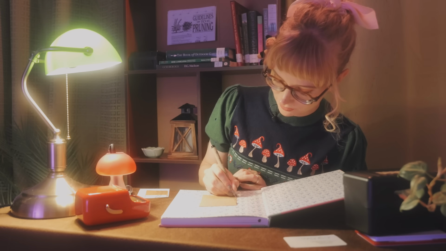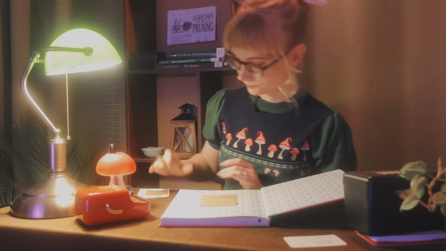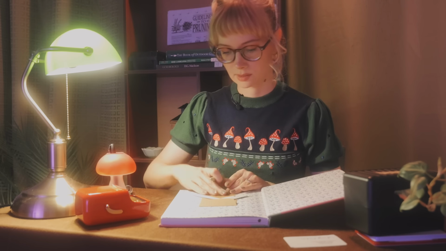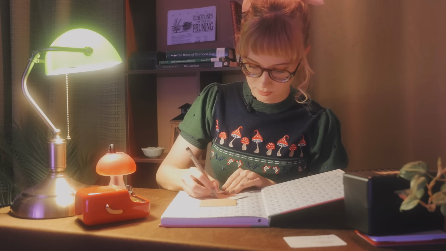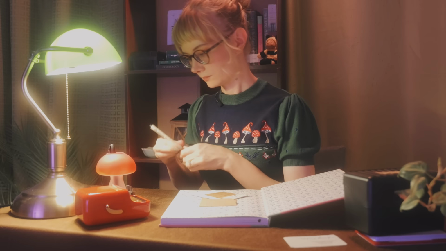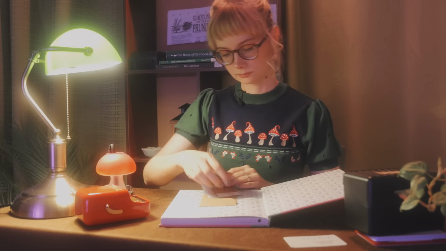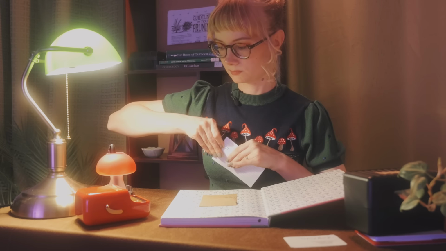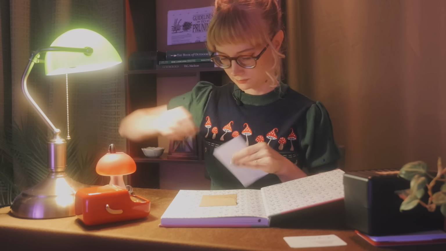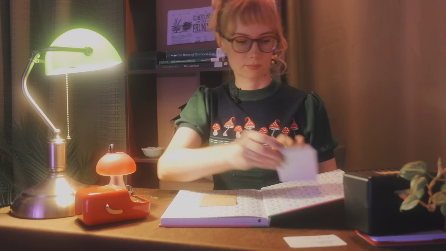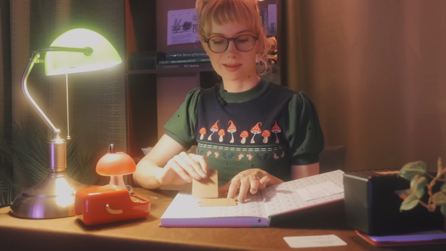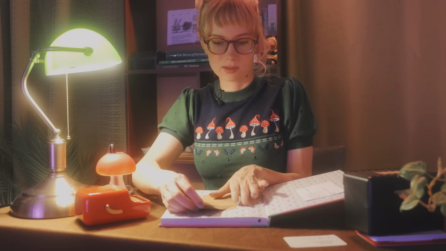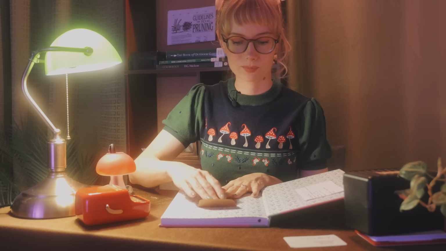We cross out the date. And we put the card back into the envelope.